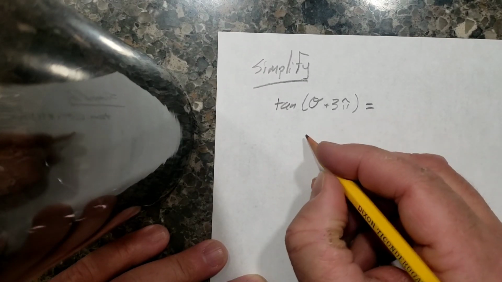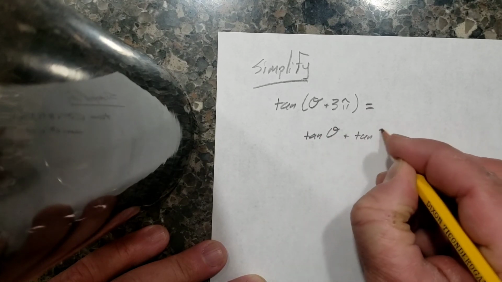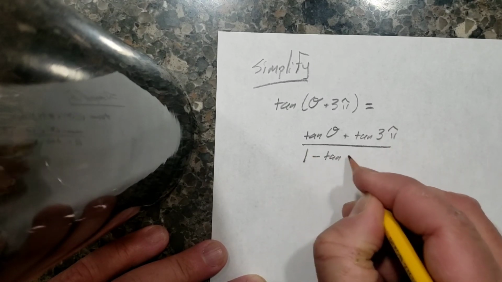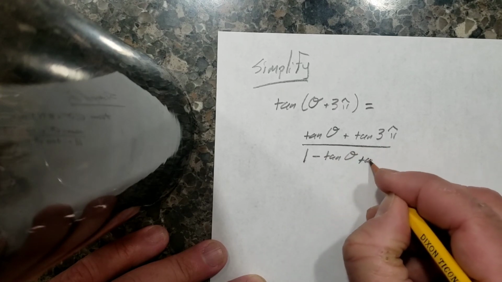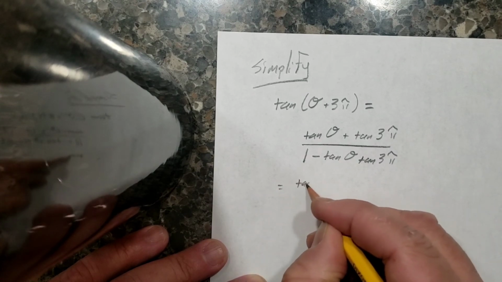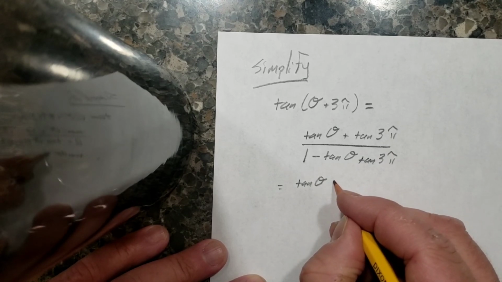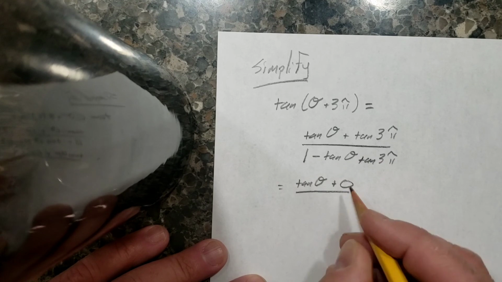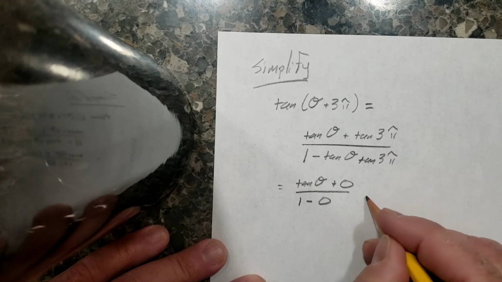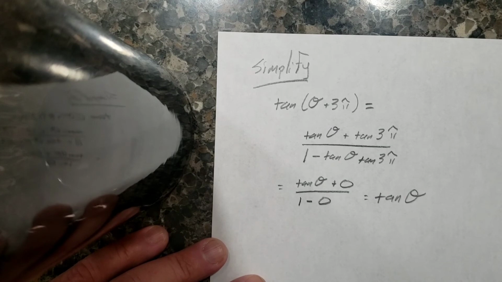They're just putting it in there. So when you apply the tangent formula, you get tangent theta plus tangent 3 pi over 1 minus tangent theta tangent 3 pi. Okay? You keep going. Tangent theta is just tangent theta. Tangent of 3 pi is the same as tangent of pi, which is 0. And then here you're going to get 1 minus 0 when you multiply these together. And that simplifies to just tangent theta. There you go. Nice and easy.